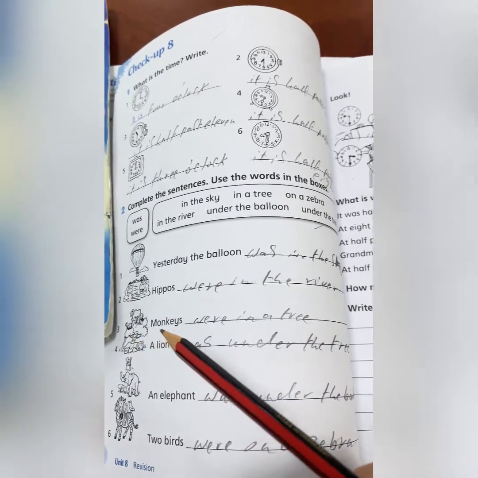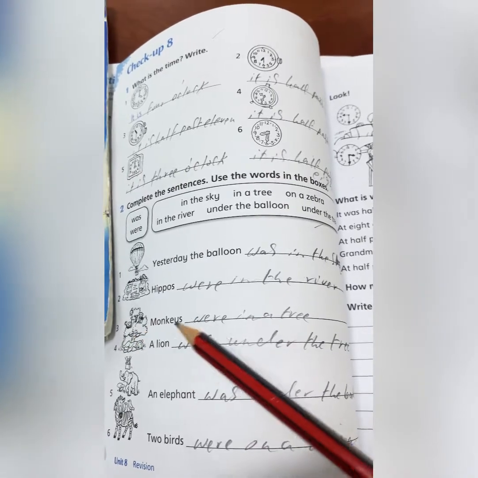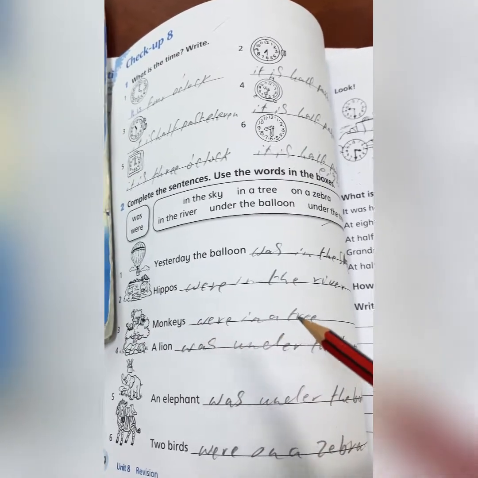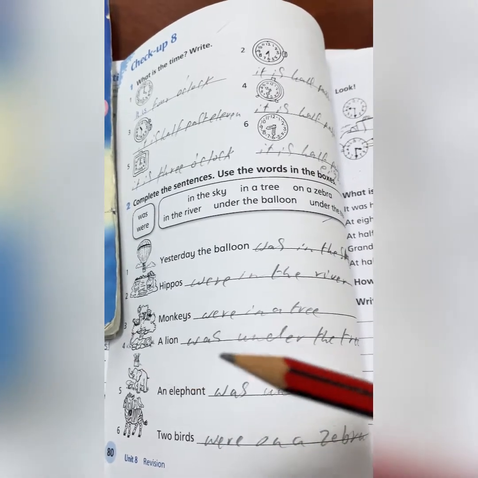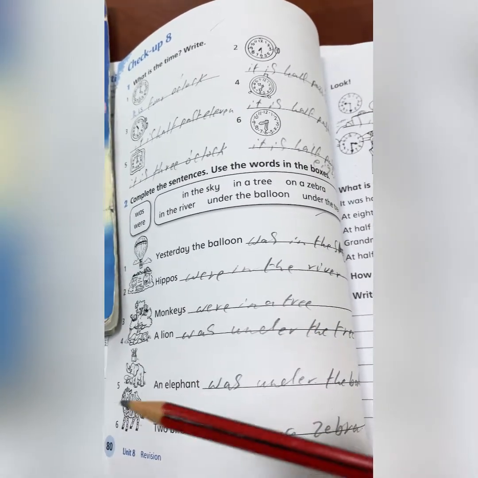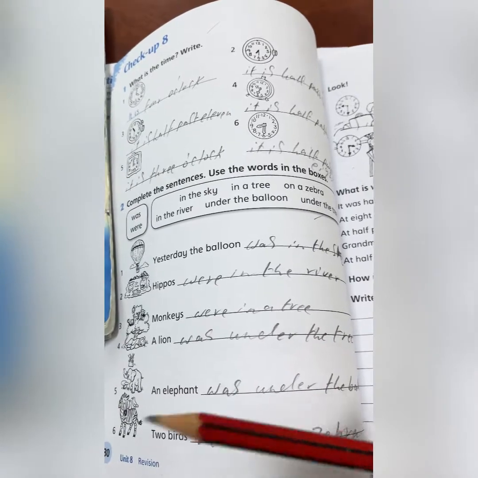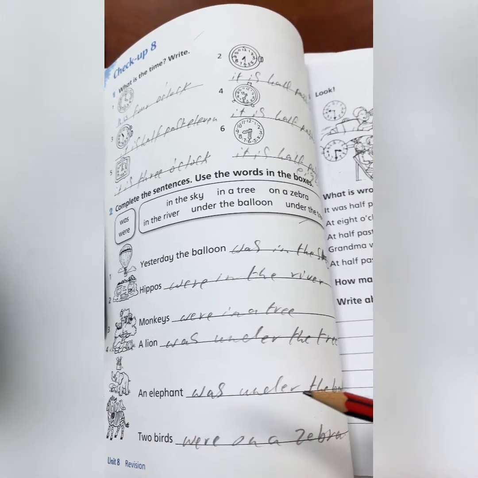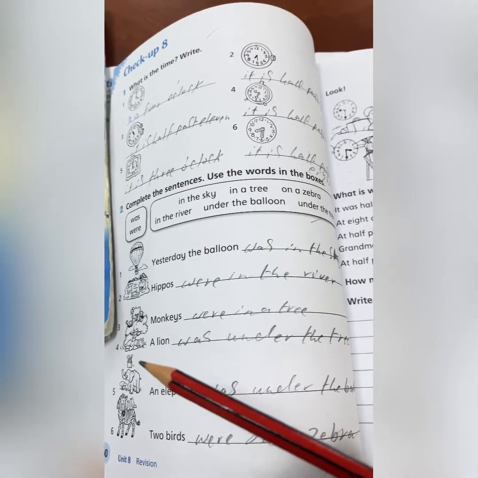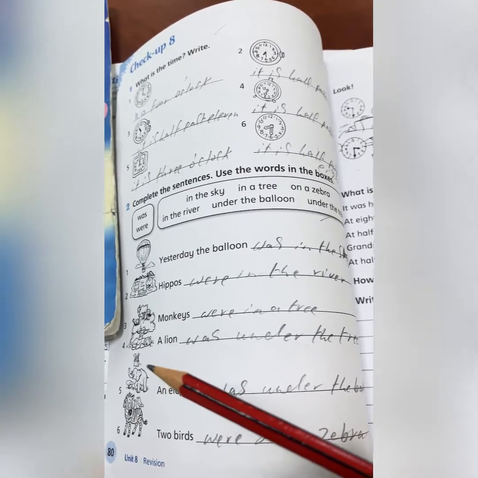And we can see monkeys, because we have two monkeys, we say were in a tree. A lion, because it's only one lion, we say a lion was under the tree. Then an elephant, it's only one elephant, so we use was under the what? Under the balloon. Because of the picture, we can understand.